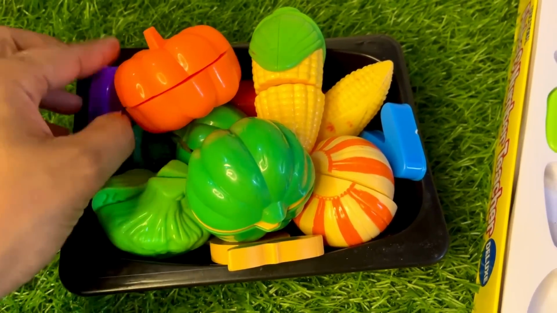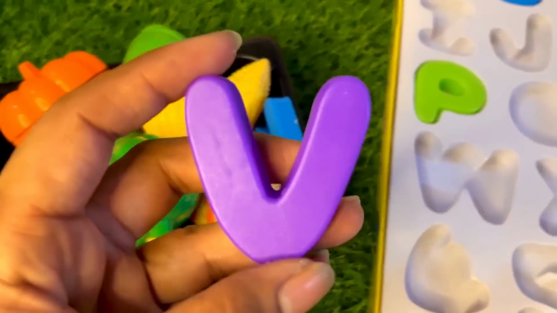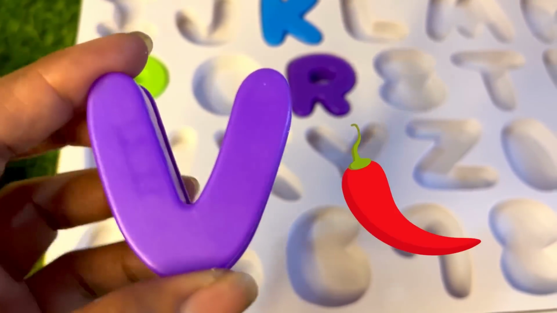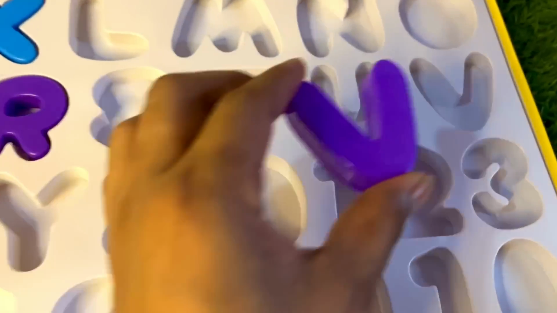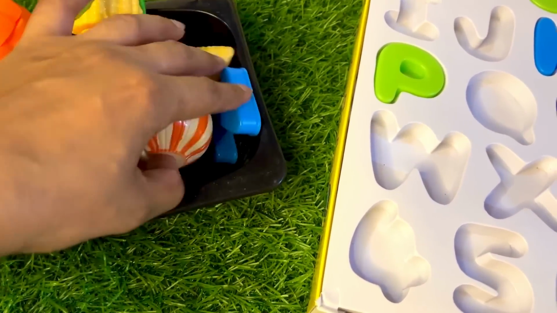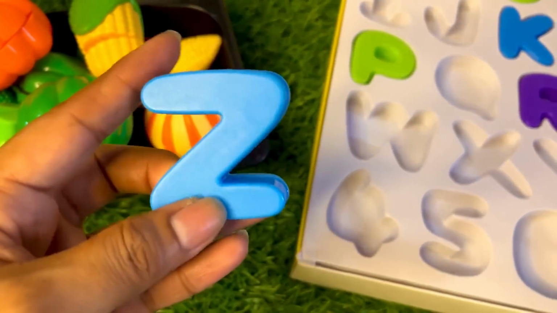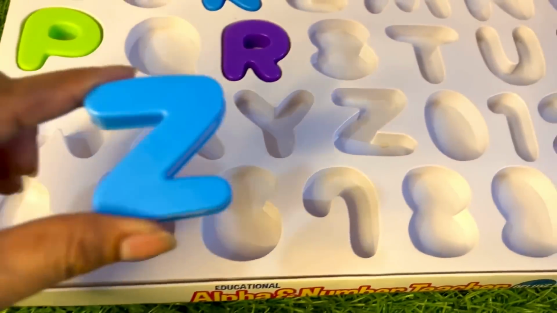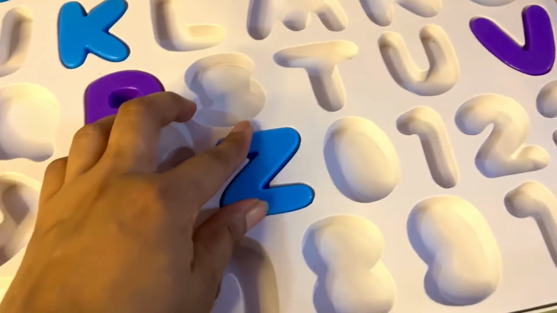Our next letter is hidden among these vegetables. We got here letter V. V is for vegetable. Let's put V right here. Let's find another one. We got it. It's a letter G. G is for zebra. Let's put G here.